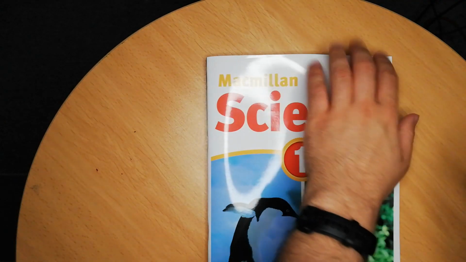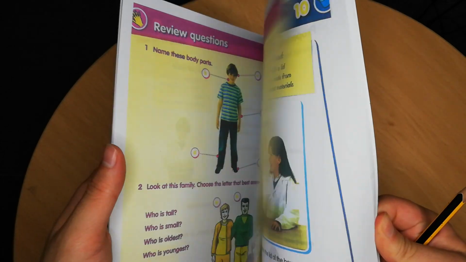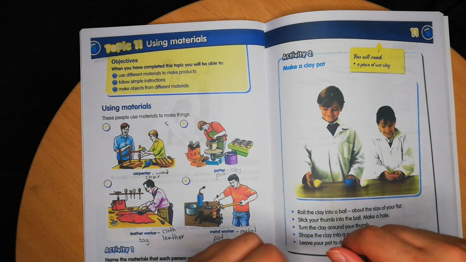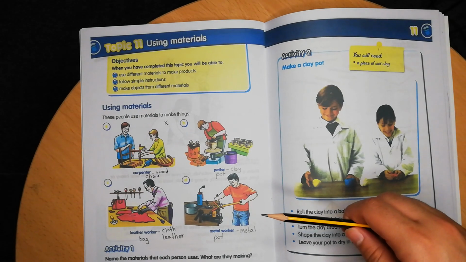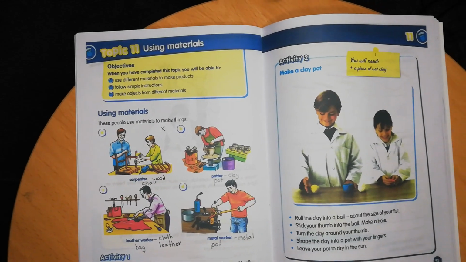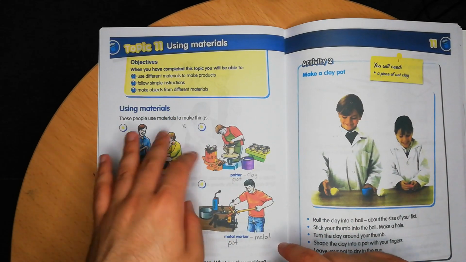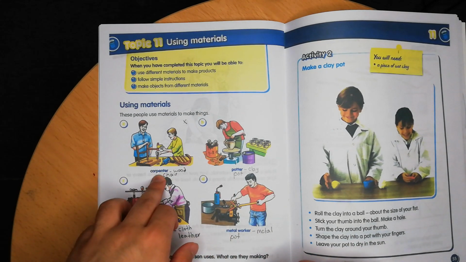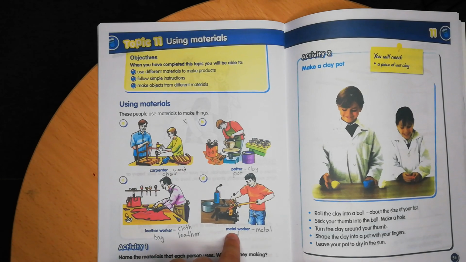Okay, so that's great. Now let's go back to the course book, or the pupils book, and let's go to page 54. Page 54, using materials. Okay, so here we use different materials to make different things. So that's what we did last time in the first episode. We have four jobs of people who make things. We have a carpenter, a potter, a leather worker, and a metal worker.